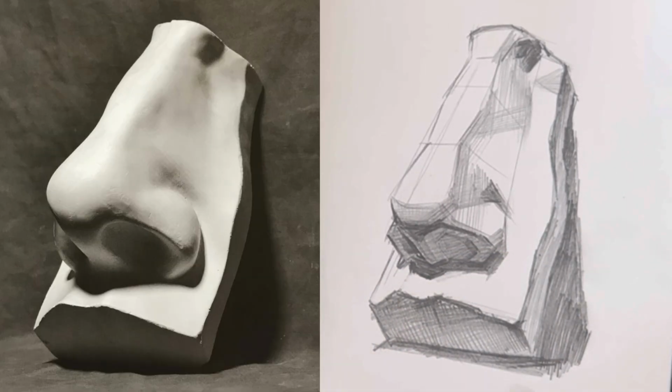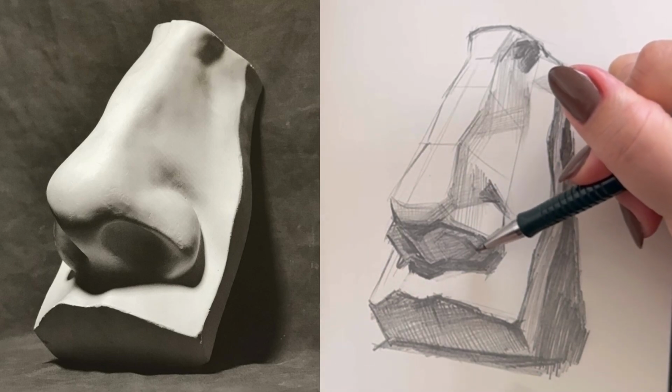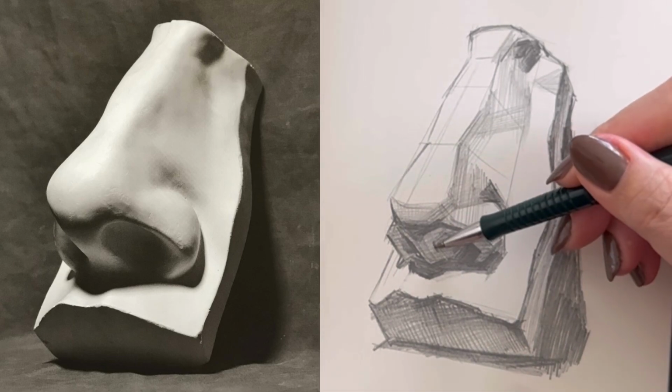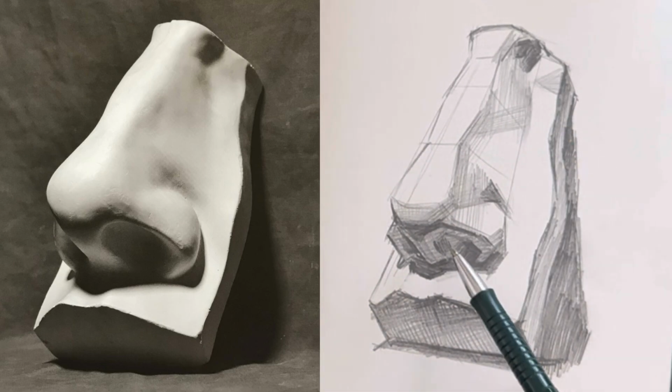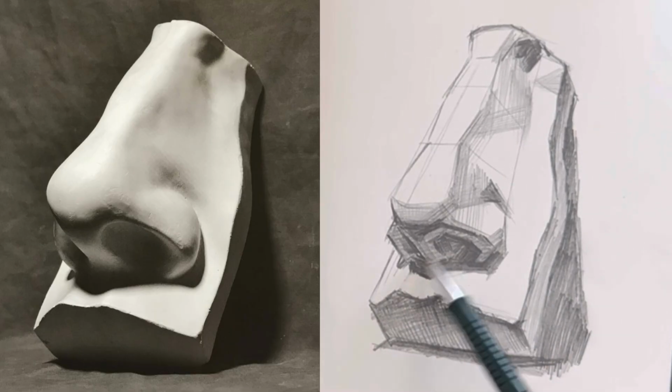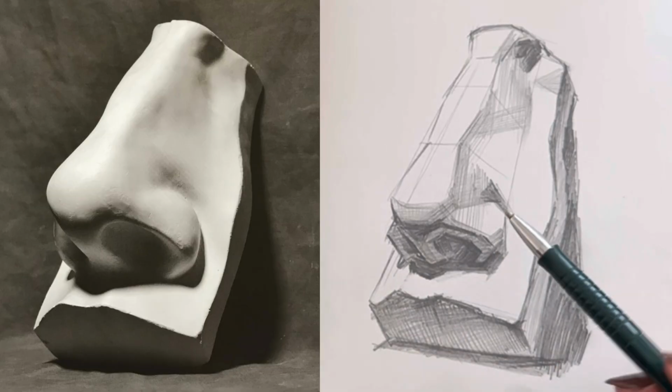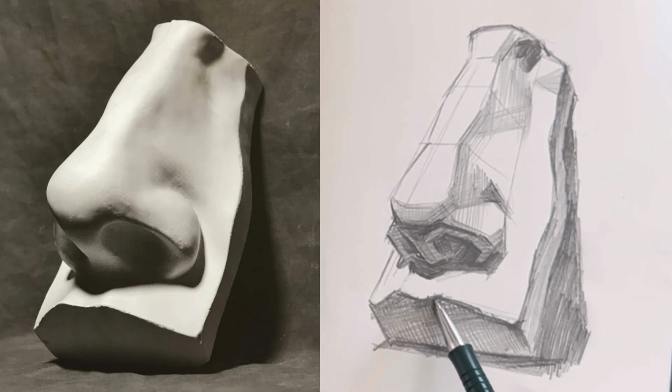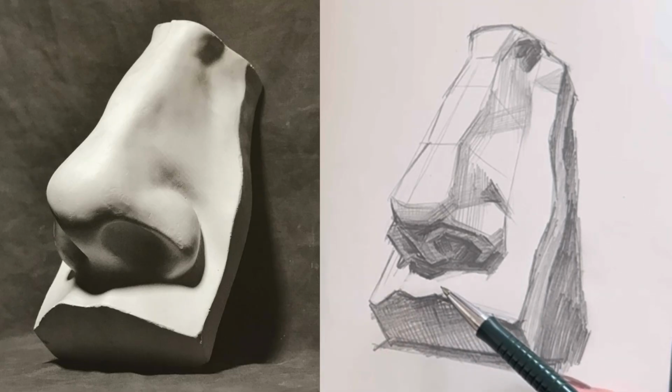And for the next video, I'm going to draw the nose and the lip, or the mouth, together, because they are very strongly connected. Even now you can see here, this line indicates that there is the upper lip here.